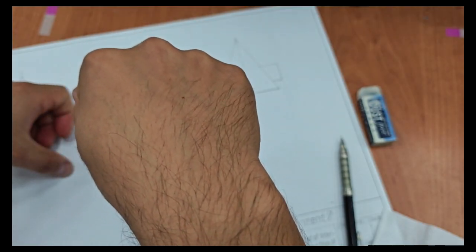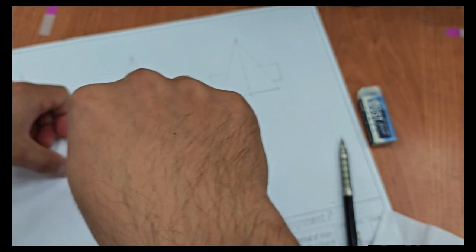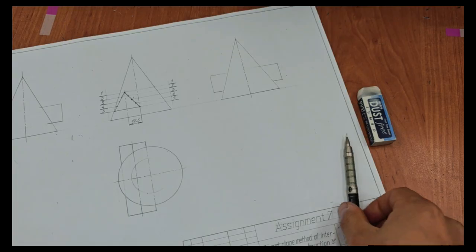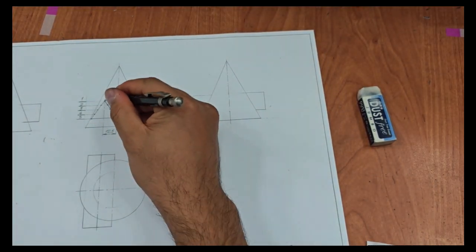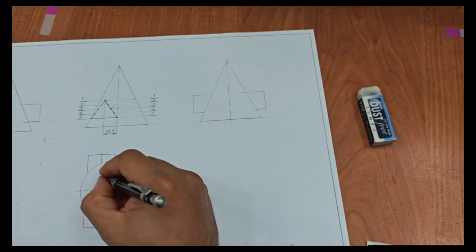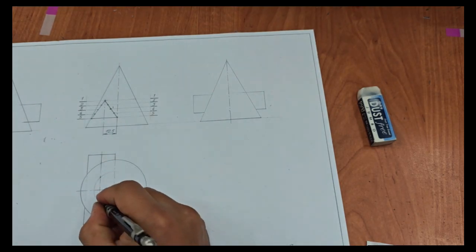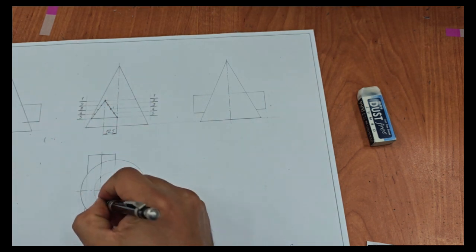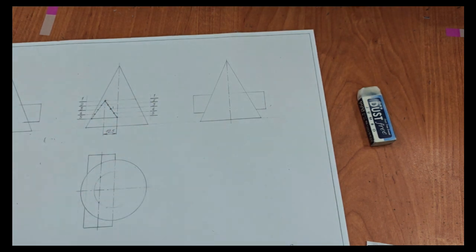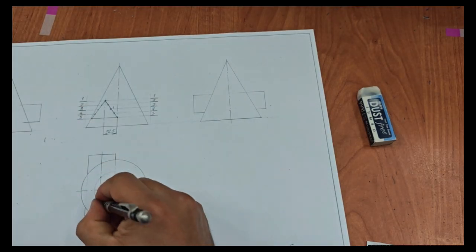Okay, so we draw just only 1/2, an arc, and then we can project this point into this circle part, so this point is here, and the cross section of this line and this circle. So this is, if you say this is inlet and that is outlet.